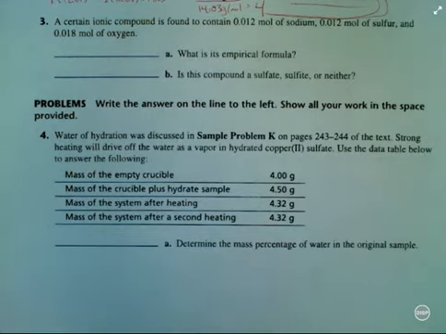Number 3, a certain ionic compound is found to contain 0.012 moles of sodium, 0.012 moles of sulfur, and 0.018 moles of oxygen. A, what is the empirical formula?